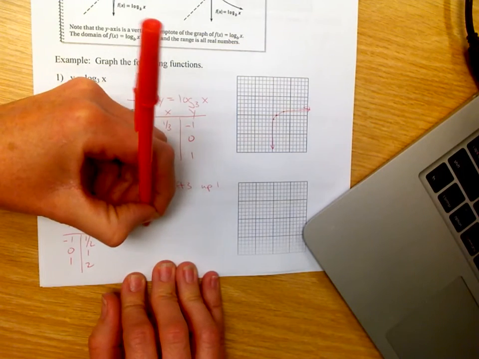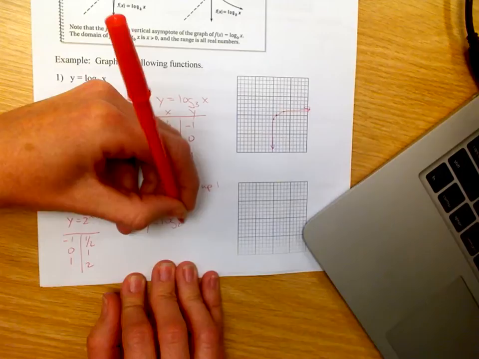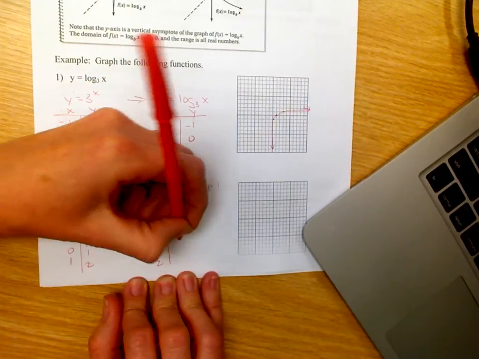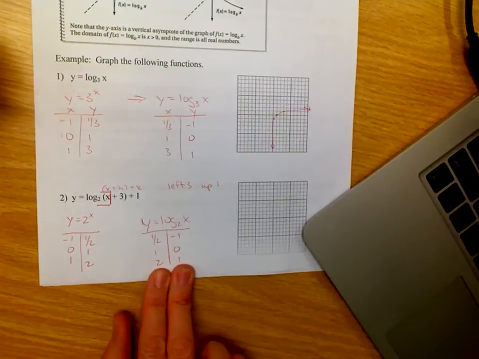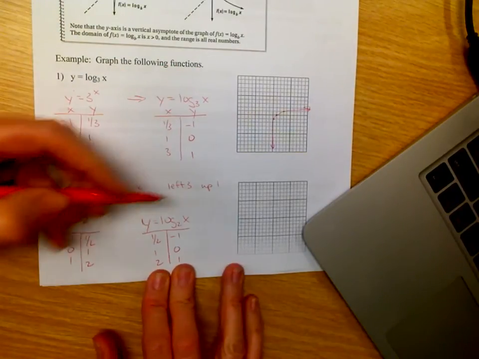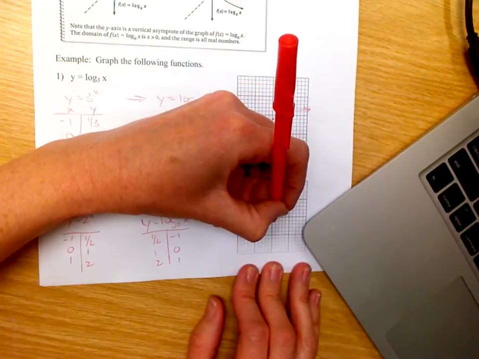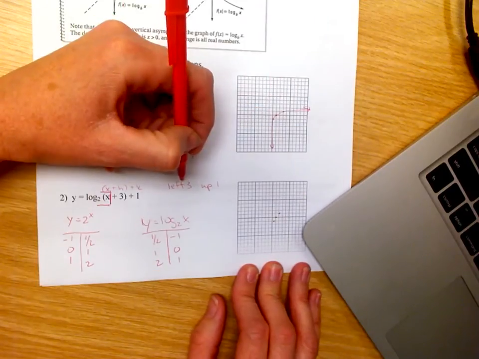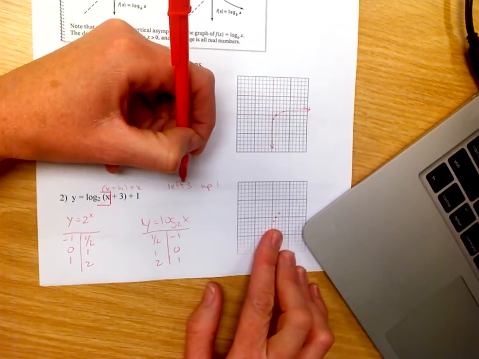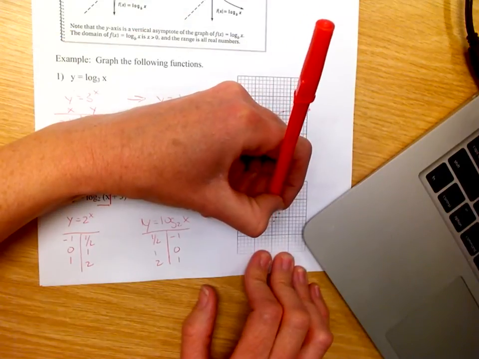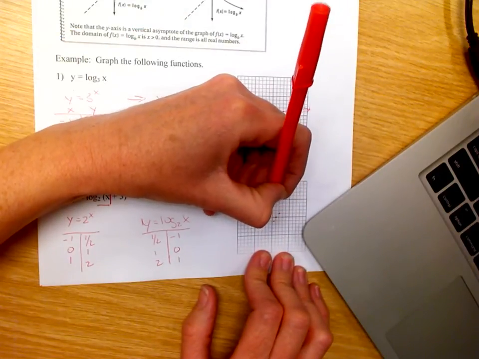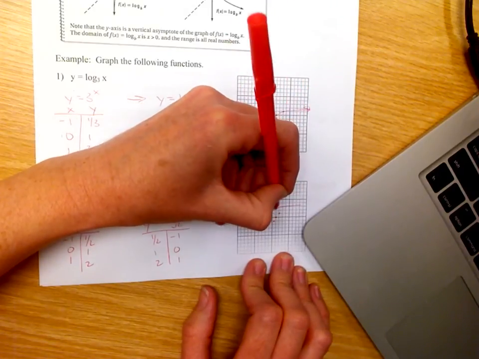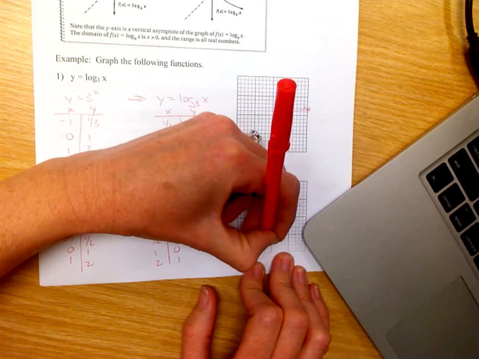My log function, which was this, will go through the points 1/2, 1, 2, negative 1, 0, 1. These are the ordered pairs for that part of it. So I would plot those first. I'm not actually going to connect those because I still need to, now that I have my starter points, move those to the left 3 and up 1. And so this would be the translated function.